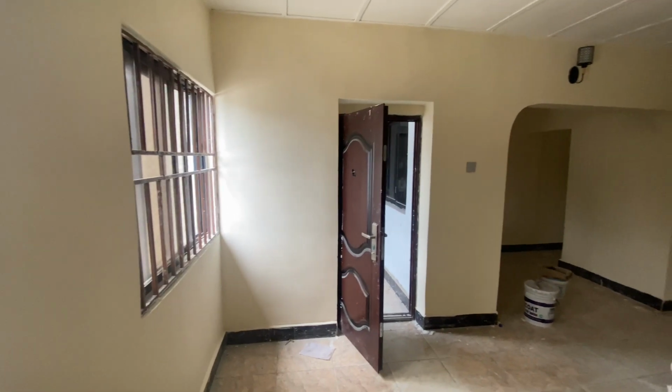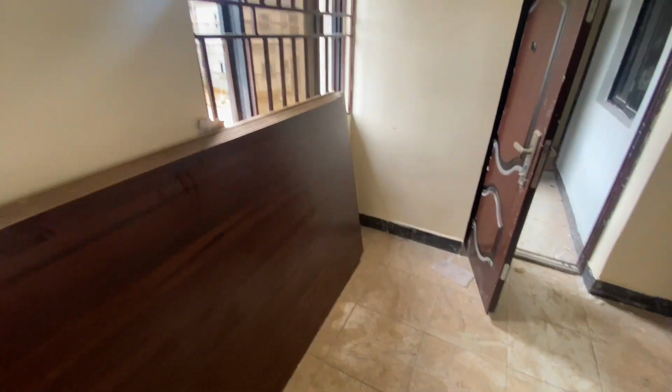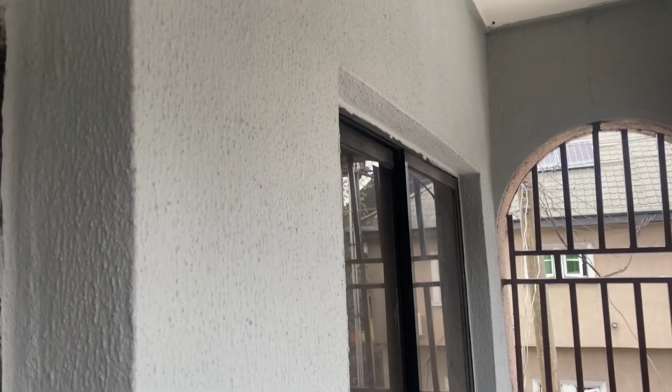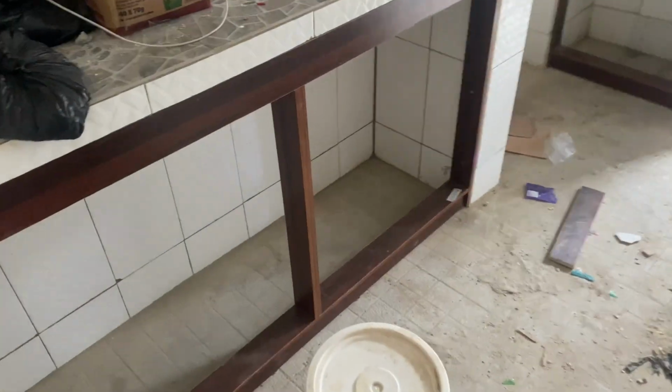Hi everyone, it's Emmanuel, and we are back at the 3-bedroom apartment. Currently we are doing the carpentry work for the apartment. We just finished the painting yesterday, and today we are progressing with the carpentry work. Come have a tour and see what we're up to.